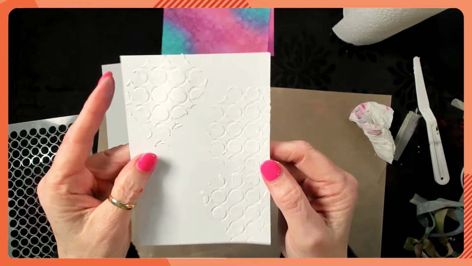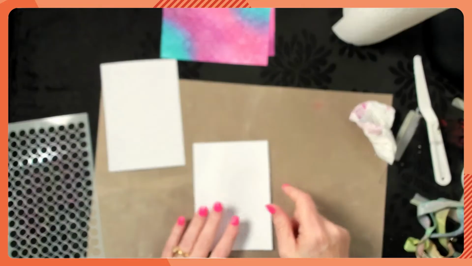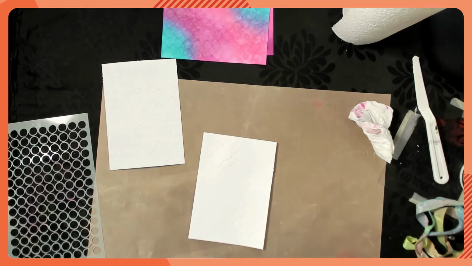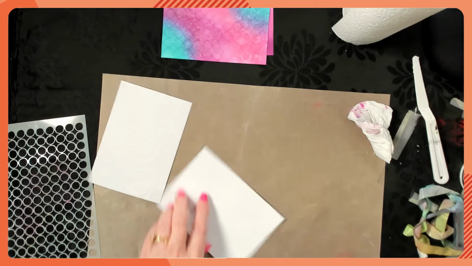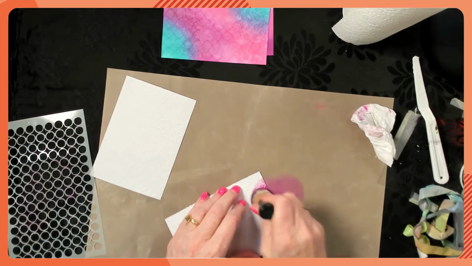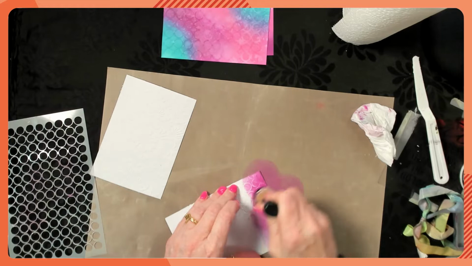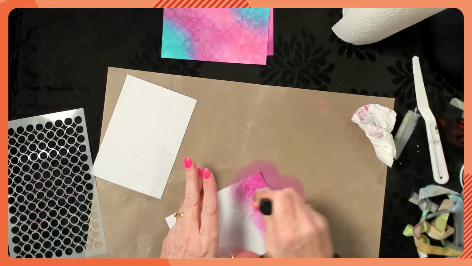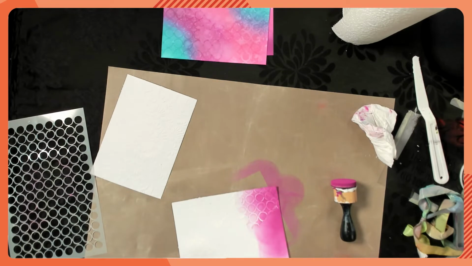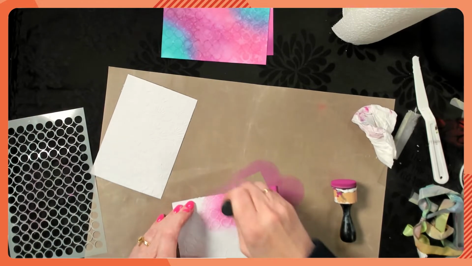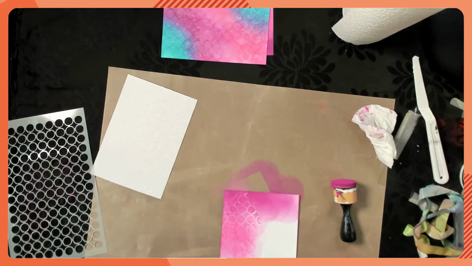Now this is just circle, so it's not as pretty as that one, but I'm just going to show you. So we're just going to add some ink to this so you can see it come about. Just starting off the page and inking up. And you can see that pattern coming out. Just add a different colour, and put some blue in there.